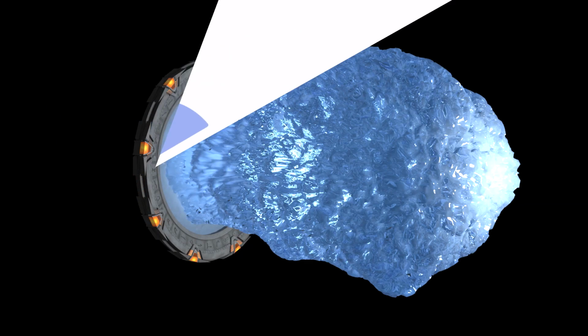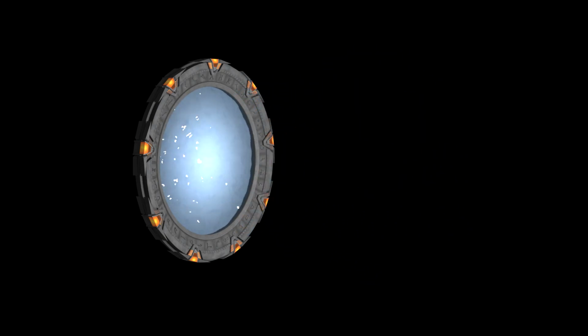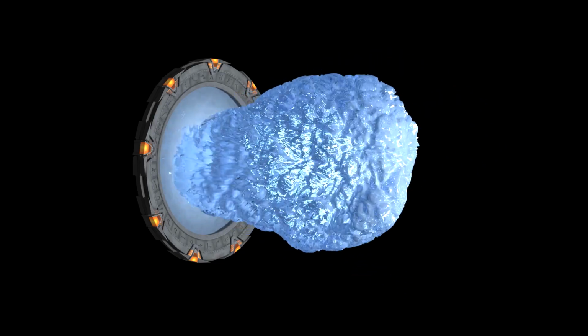In this tutorial, we're going to create this Stargate Kawoosh in free 3D program Blender version 3.2. If that's what you're here for, let's crack on.